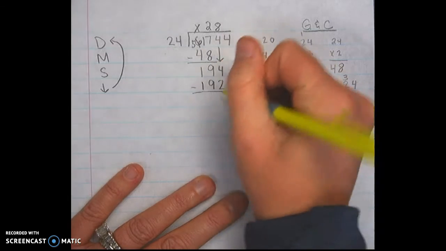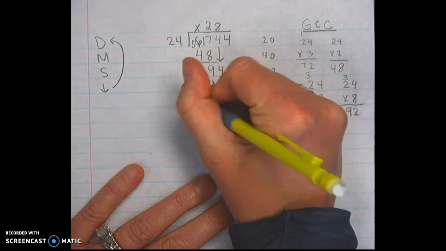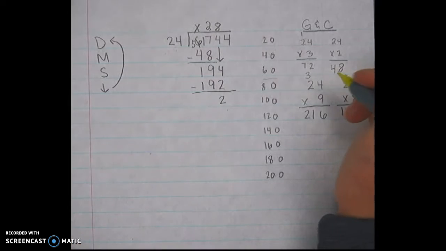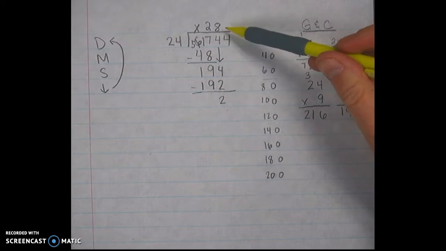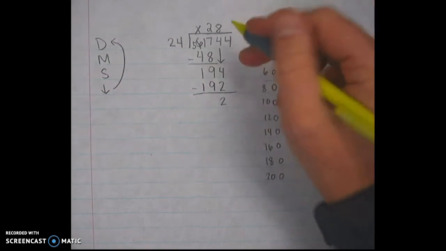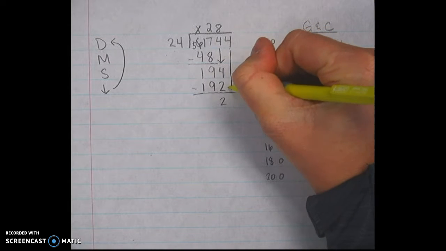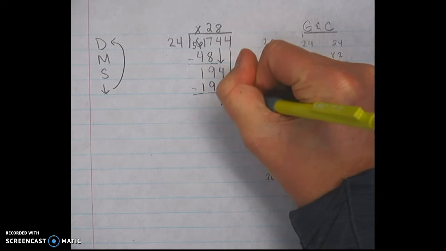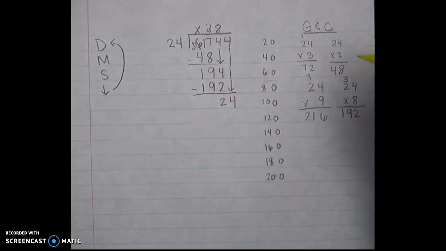4 minus 2 is 2, and then these would be zeros. I am not done. I still have to account for the ones place value, and I still have a number to bring down. And that again is why I always ask that you draw arrows to help remind yourself that there are still numbers that need to be brought down.